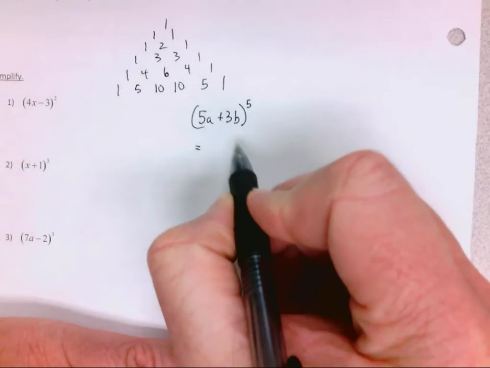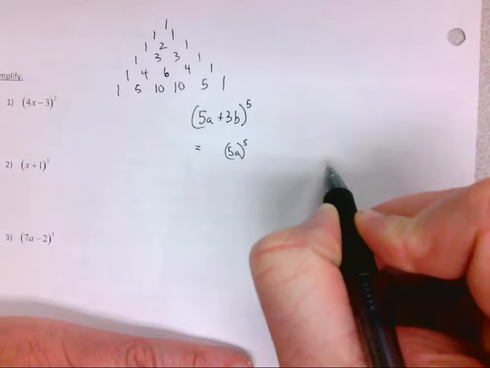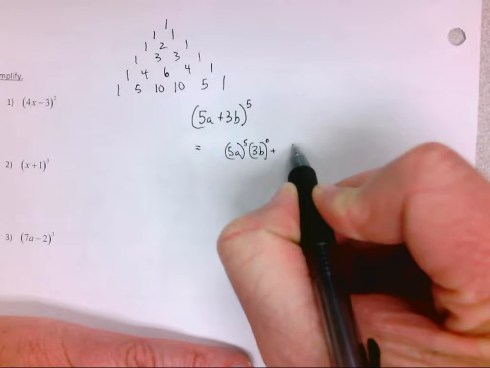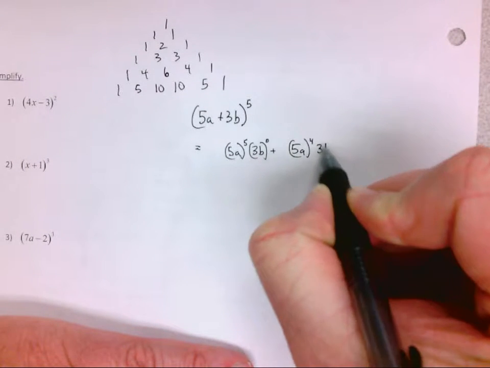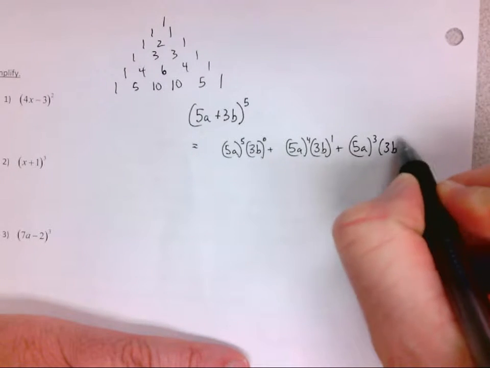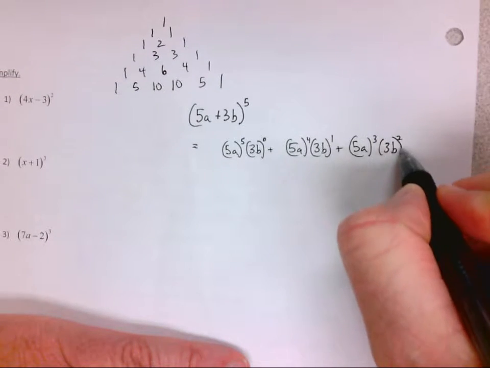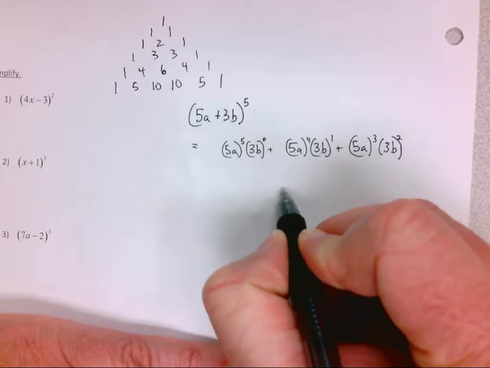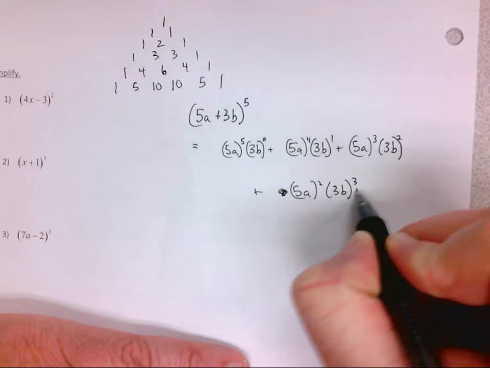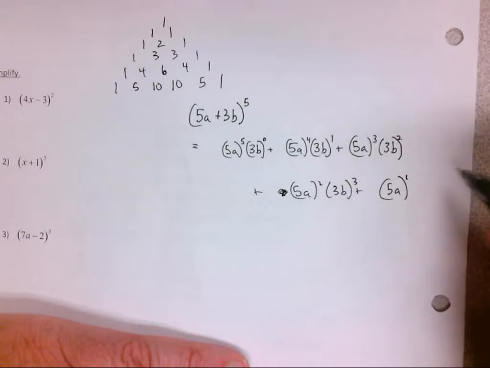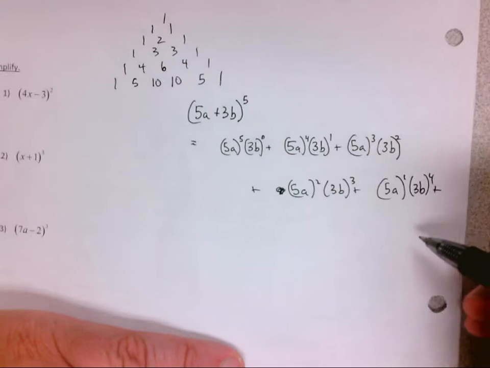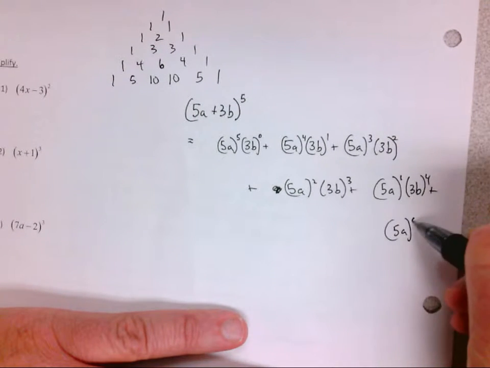So I'm going to go 5a quantity to the fifth, 3b quantity to the 0, 5a quantity to the fourth, 3b to the first, 5a to the third, 3b to the second, 5a squared, 3b cubed, 5a to the first, 3b to the fourth, and the last power, I should use a longer piece of paper, would be 5a to the 0, 3b to the fifth.